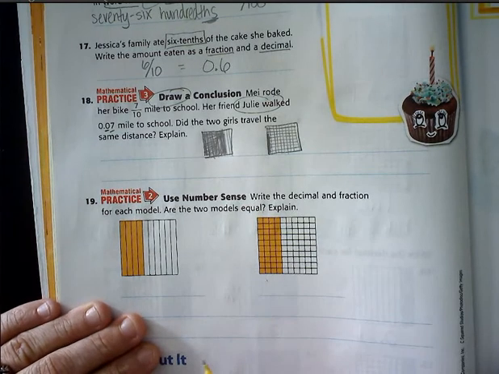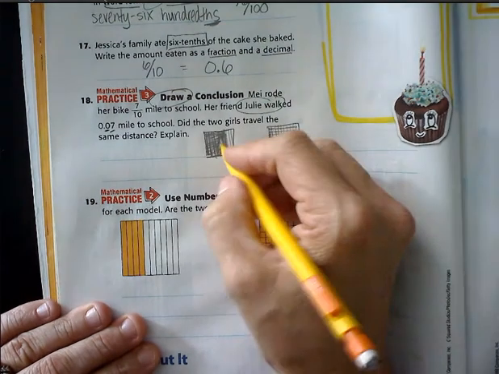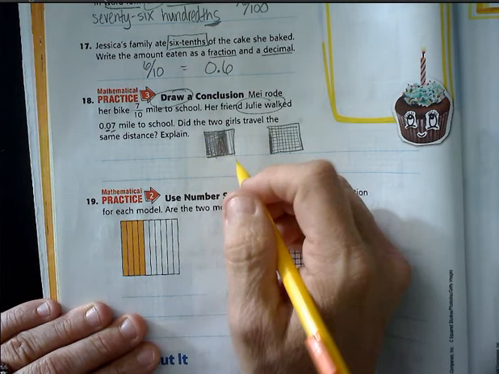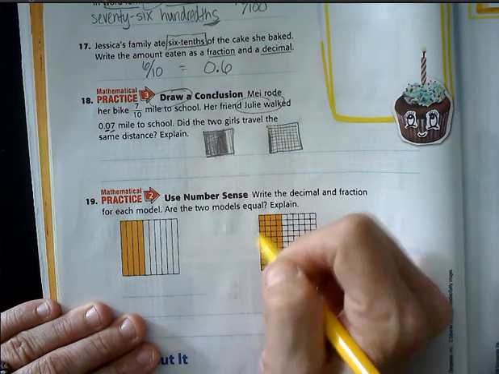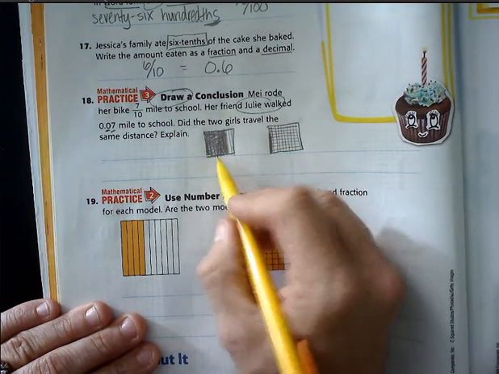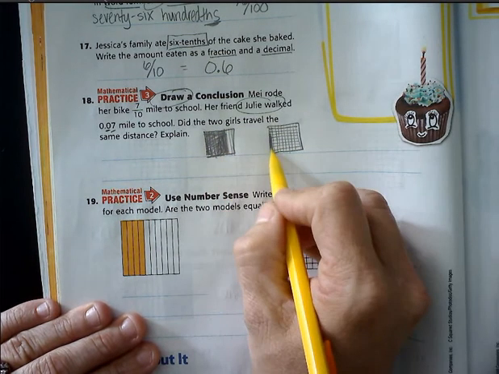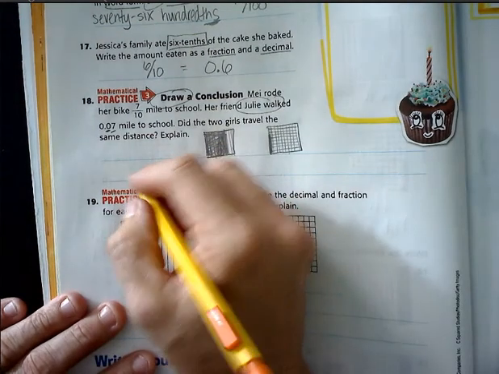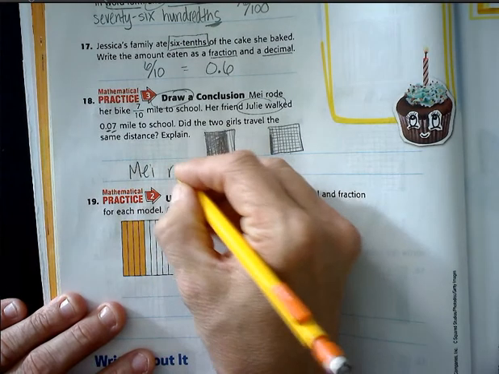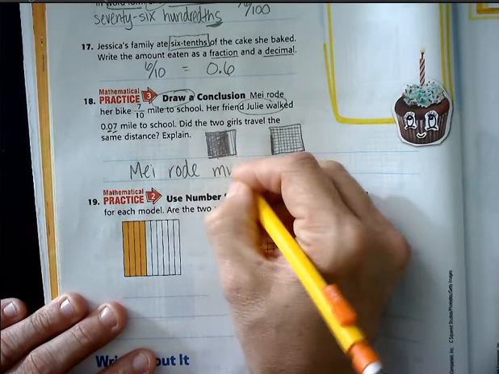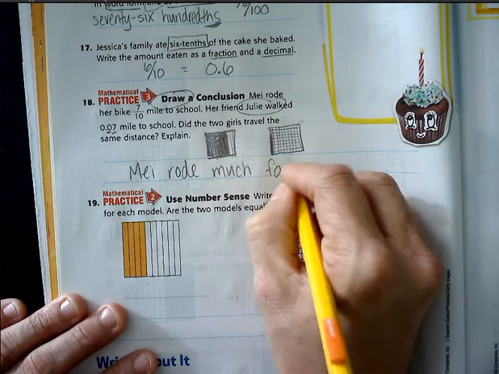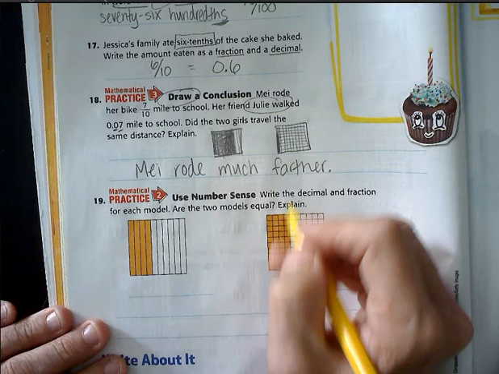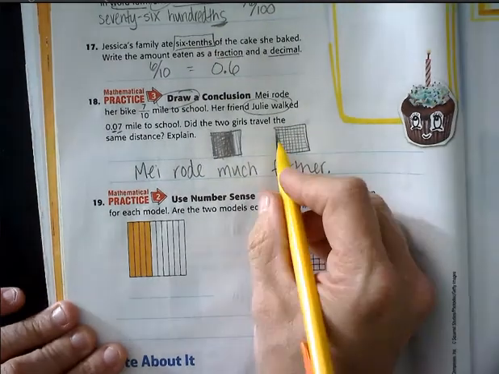Did they walk the same distance? No, she walked almost a mile. Remember, this is parts of a whole. So if they walked the whole thing, it's a mile. Look how much more she walked than her friend. Her friend would have to walk so much more to catch up. So let's say May rode much farther. She didn't ride just a little bit farther. She rode much farther than Julie, who walked only just a little bit.